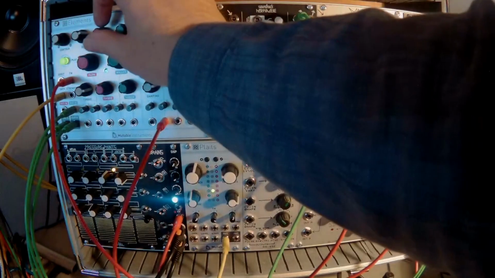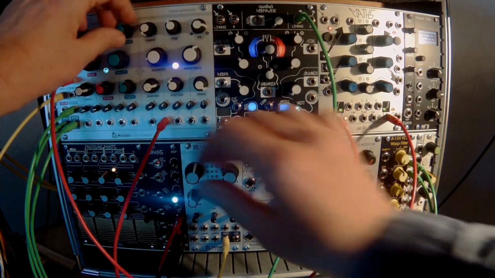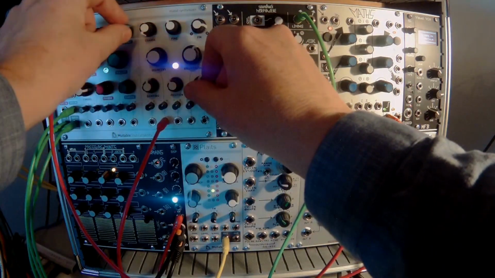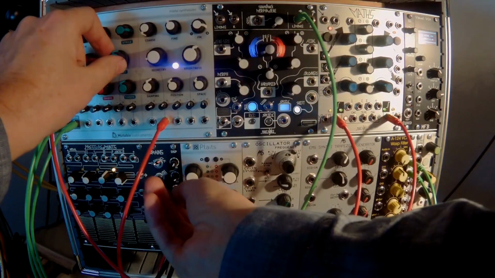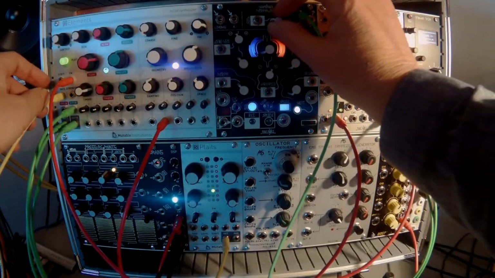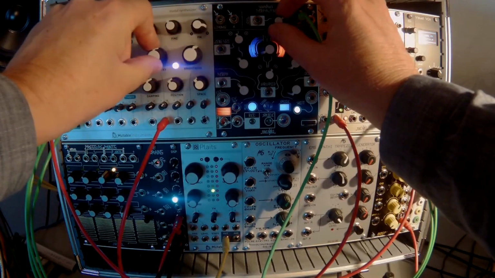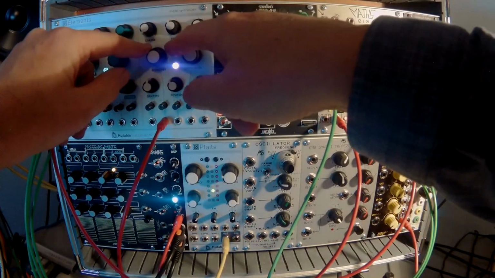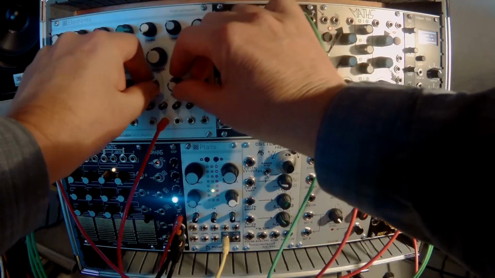And now you have this exciter section active. You can say like, let's do a strike. And if I get both in, Plaits is exciting this section, the Morphagene is exciting this section, and you can work with both.